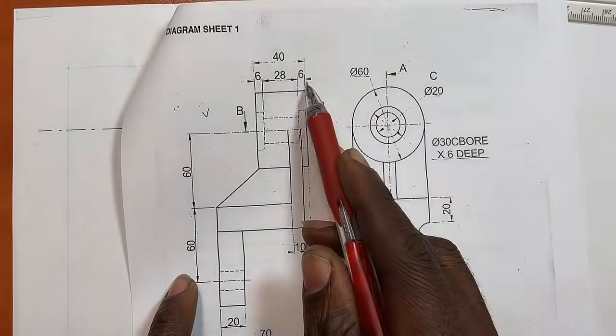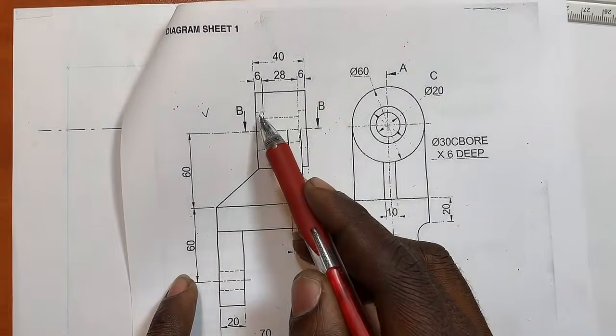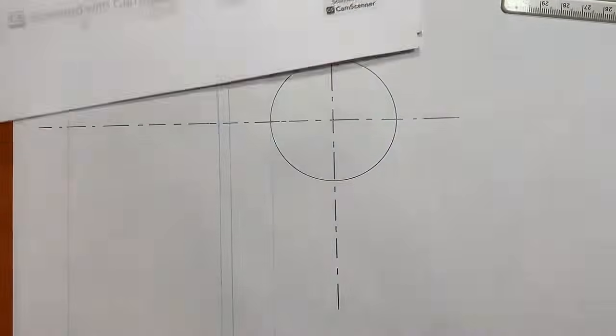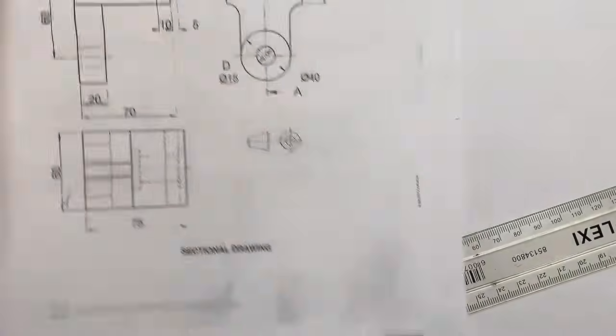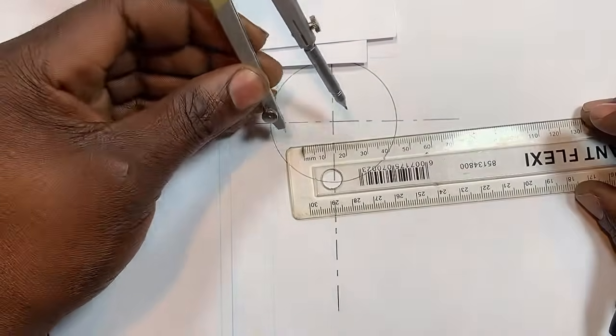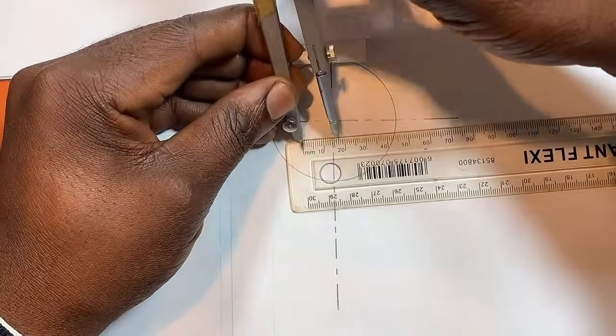They even showed you. From here till here 6 millimeter, of the diameter 30. So how are you going to draw diameter 30? Simply divide your diameter 30 so that you get the radius, which is radius 15. There is my 15.